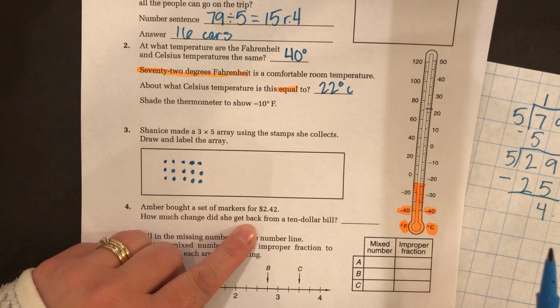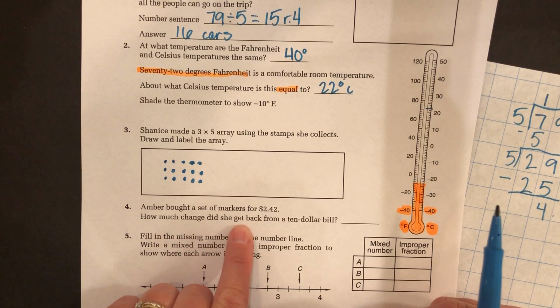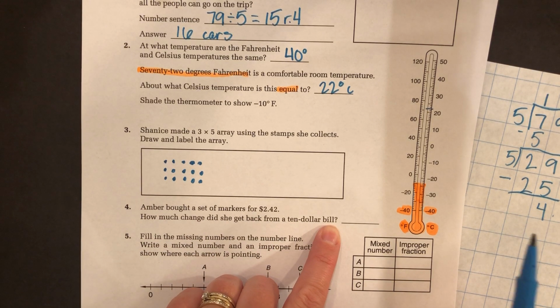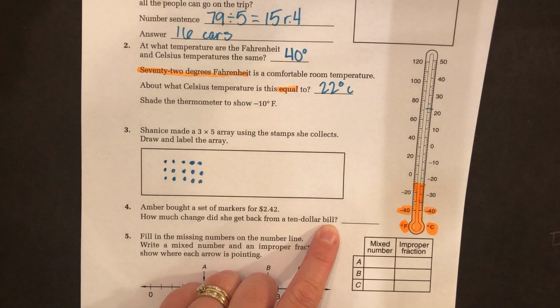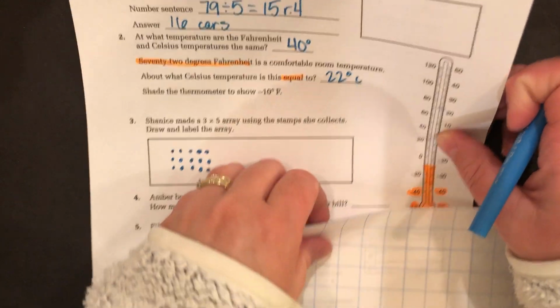Amber bought a set of markers for $2.42. How much change did she get back from a $10 bill? Okay, I'm going to do this one on scratch paper too, because they don't give us much room.